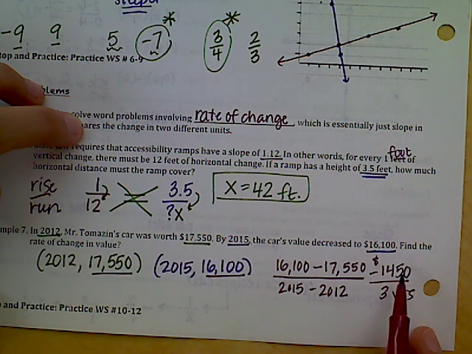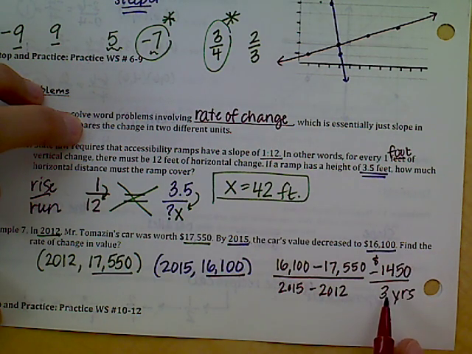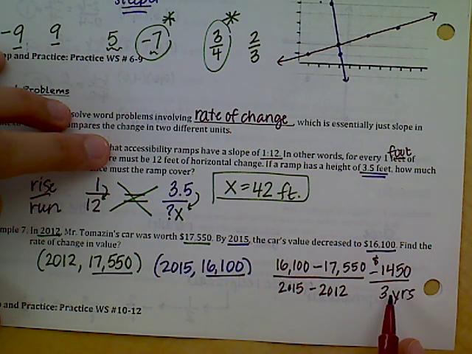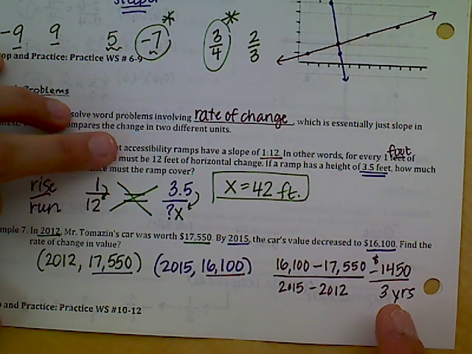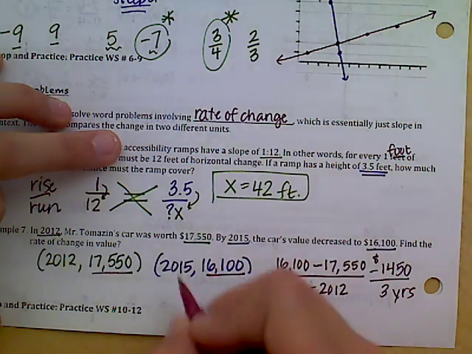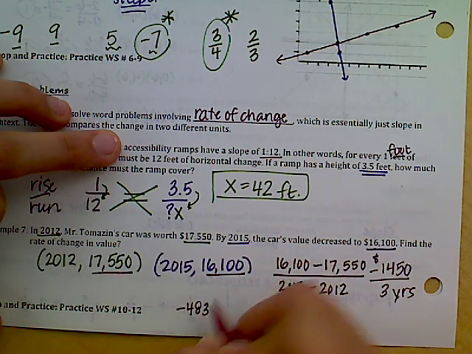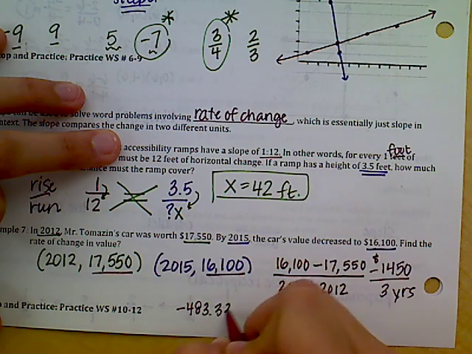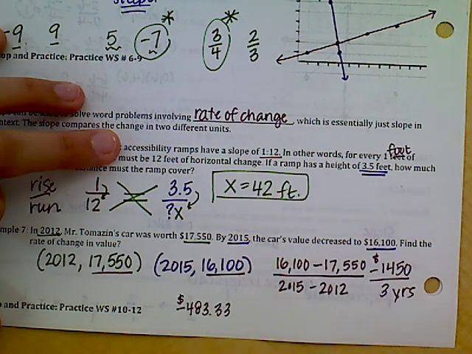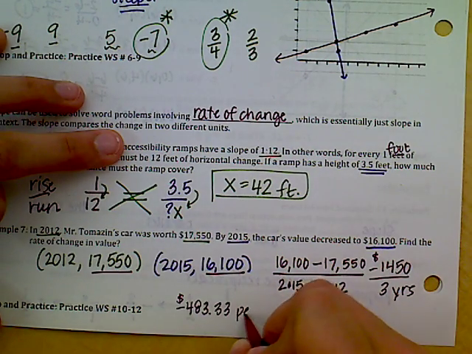If I divide negative 1,450 by 3, I get a decimal, which is fine, and I'm just going to round it. So I'm getting that it goes down in value negative $483.33 per year.